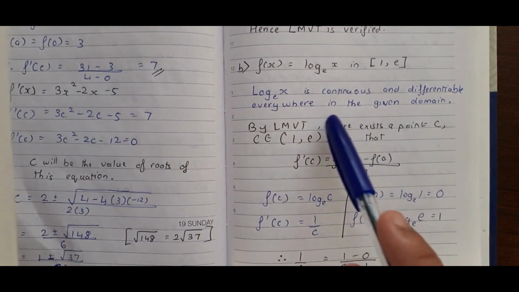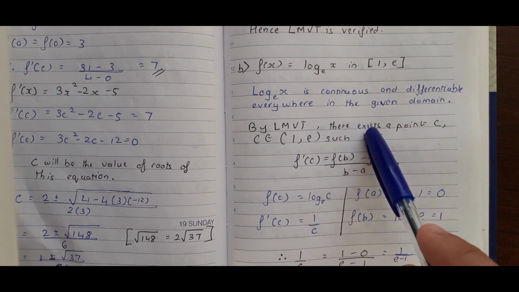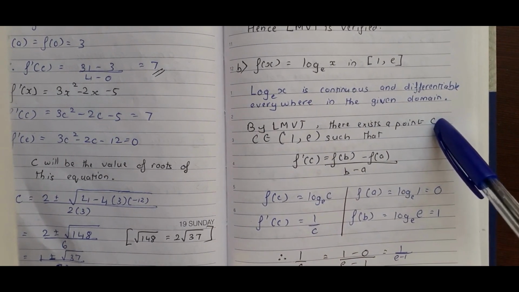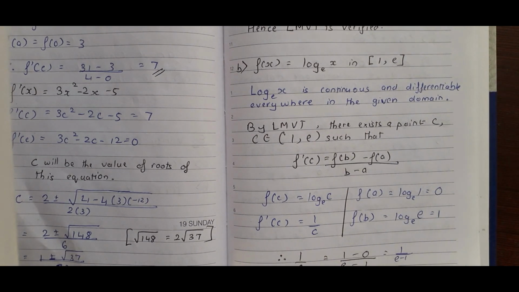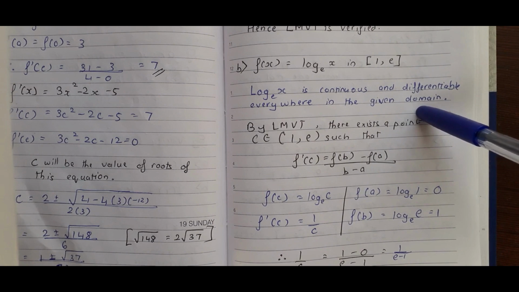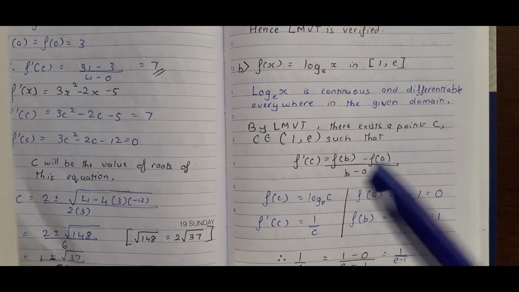Taking the next example of log x in [1, e]. Now log x is continuous and differentiable everywhere in the given domain. Log x is non-differentiable at x equals 0 because it becomes negative infinity over there, right? But in the given domain 1 to e, it's continuous and differentiable everywhere.